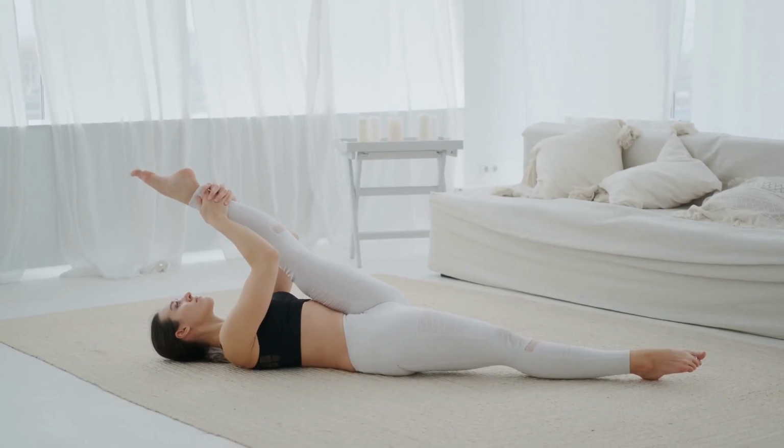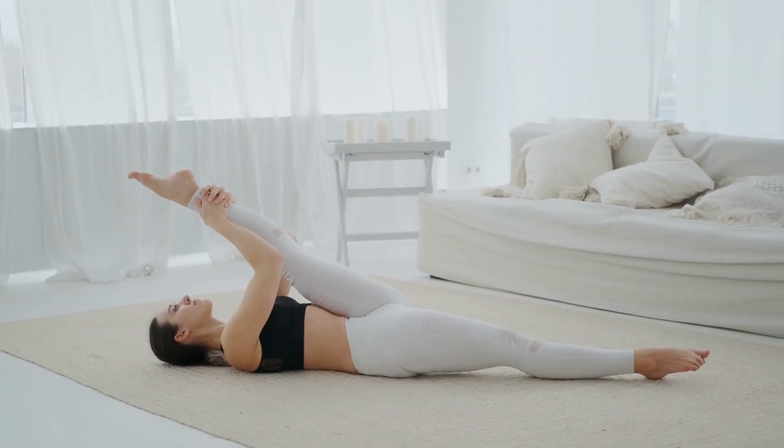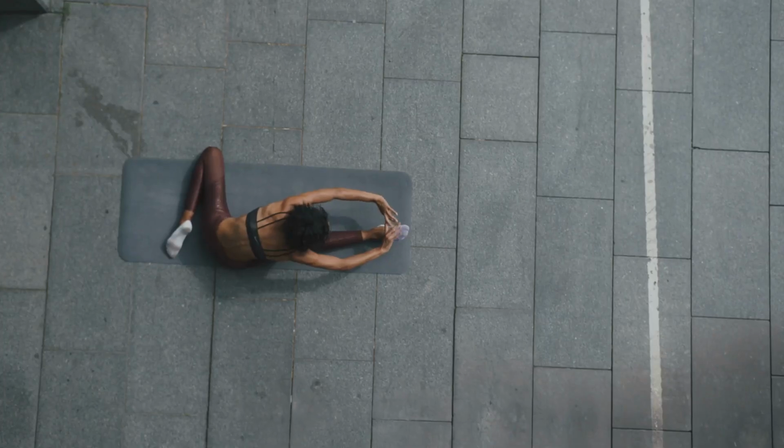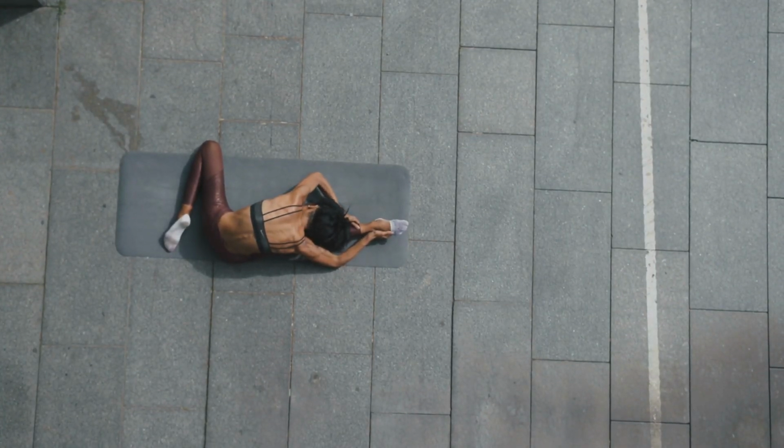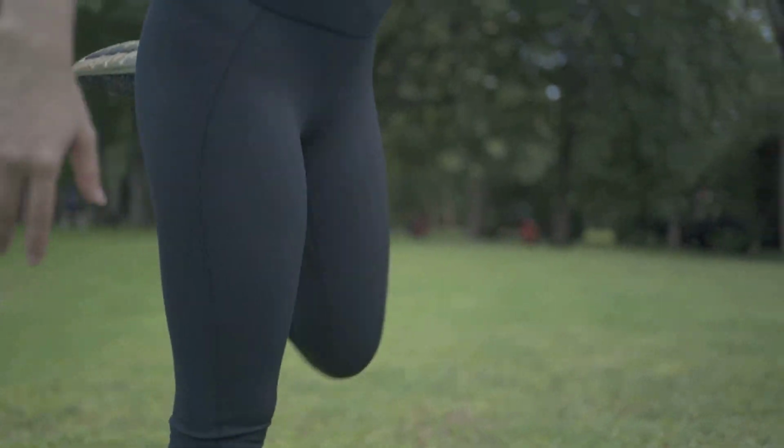Then we'd back off, slowly lower it down, and do the same thing on the other side. Either crossing your ankle or grabbing, either way, sitting up tall and hinging forward. You feel that stretch right on the outside of your hip.